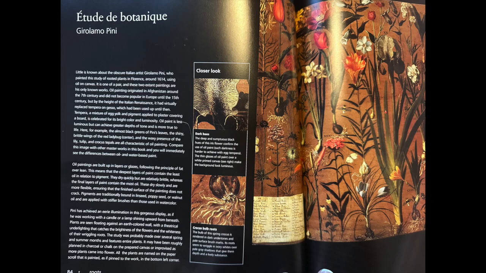Oil painting originated in Afghanistan around the 7th century and did not become popular in Europe until the 15th century, but by the height of the Italian Renaissance, it had virtually replaced tempera on gesso, which had been used until then. Tempera, a mixture of egg yolk and pigment applied to plaster covering a board, is celebrated for its bright color and luminosity. Oil painting is less luminous, but can achieve greater depth of tone and is more true to life.